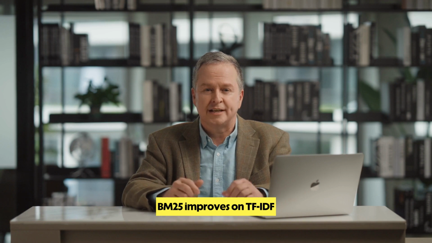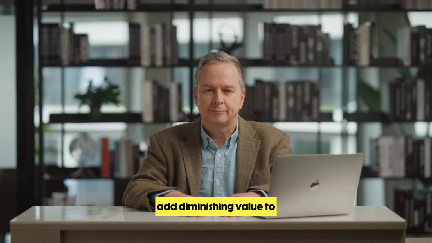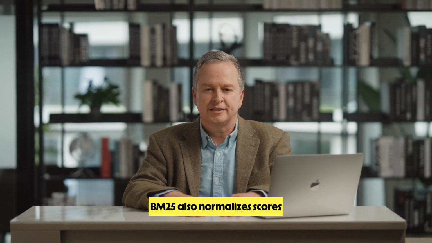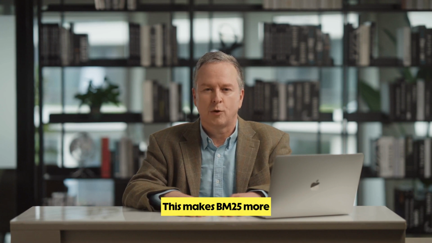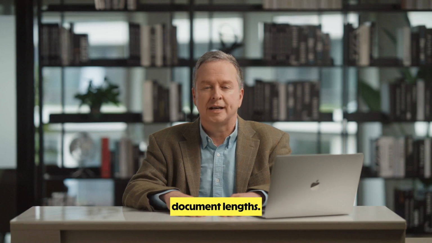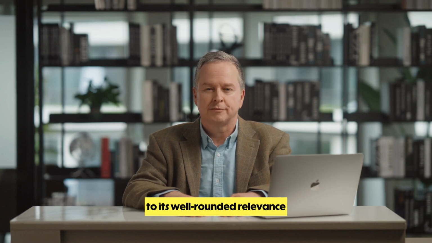BM25 improves on TF-IDF by addressing these weaknesses. It introduces term frequency saturation, meaning repeated terms beyond a certain count add diminishing value to the relevance score. BM25 also normalizes scores based on document length, ensuring shorter but highly relevant documents are not unfairly penalized. This makes BM25 more robust and effective, especially in collections with varied document lengths. It is widely used in search engines due to its well-rounded relevance scoring.